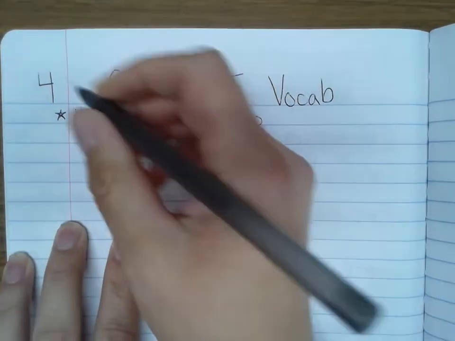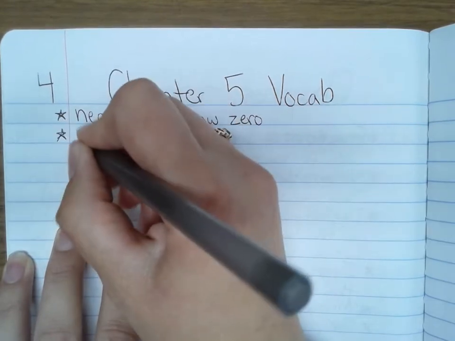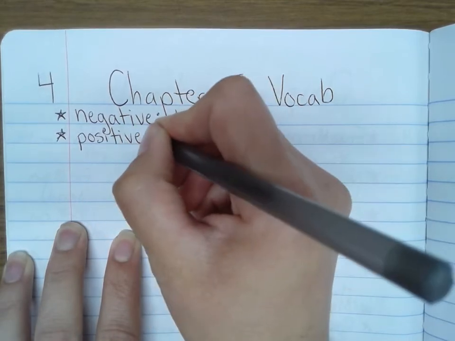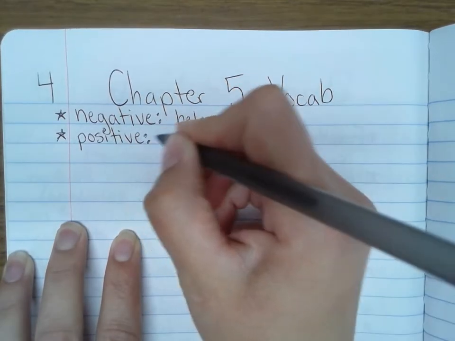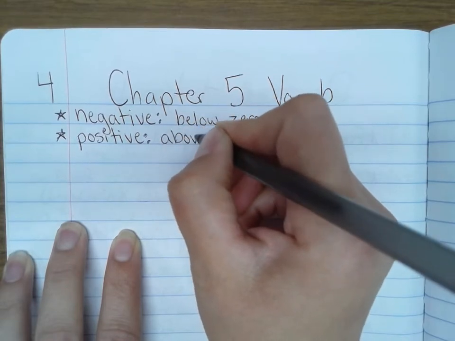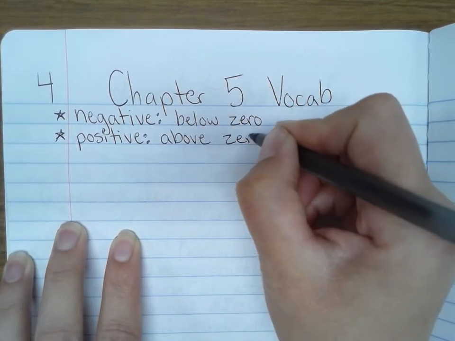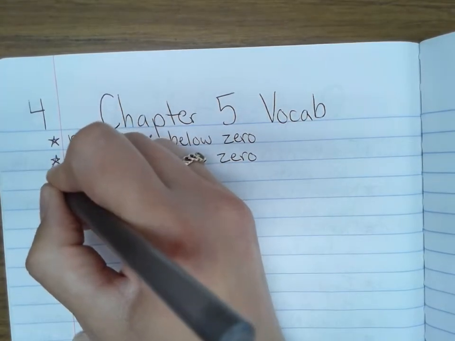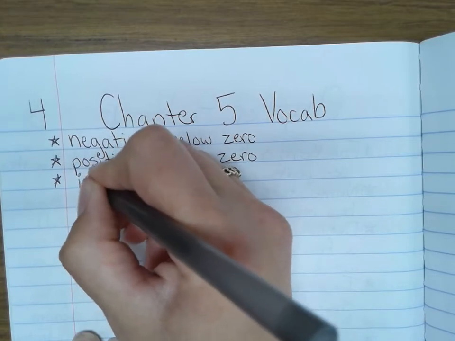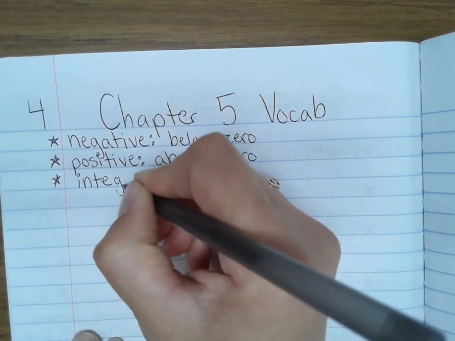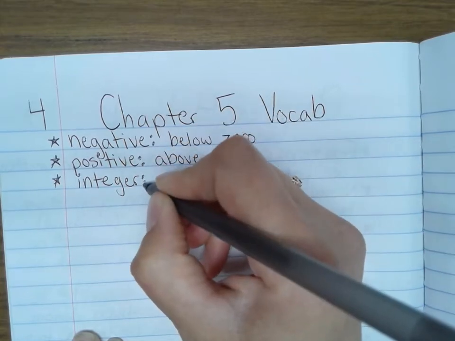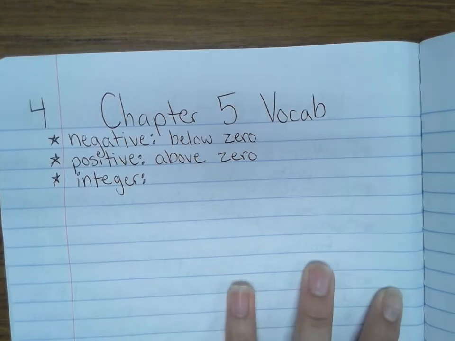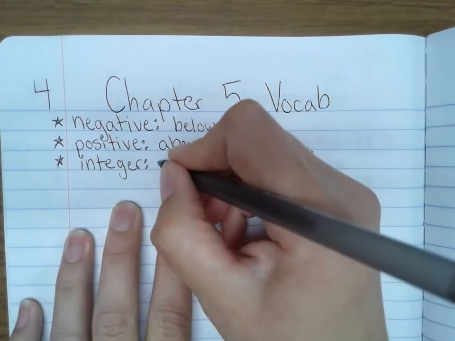Next one, positive. And positive just means above 0. Okay, next word, integer. Okay, integers are numbers that can be written without a decimal or fraction. Okay, so they can be negative or positive.